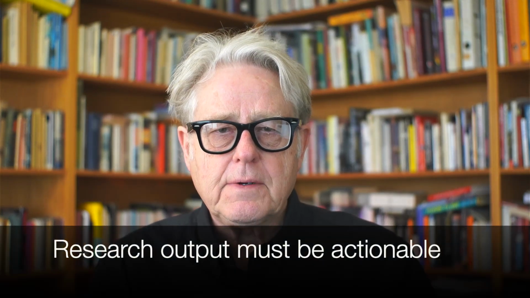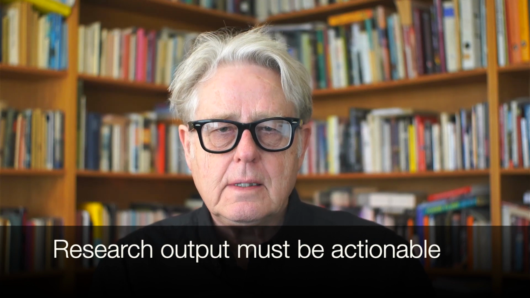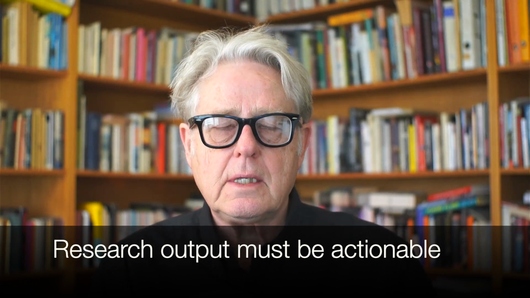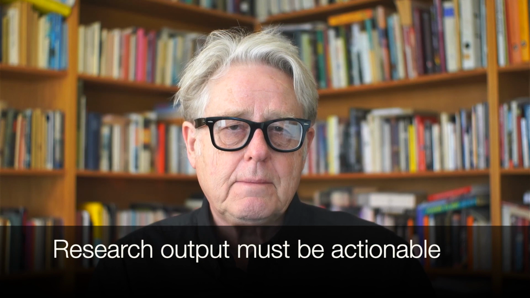So it's very important that the output of the research is actionable, that is business oriented, and relevant to the particular company's situation.